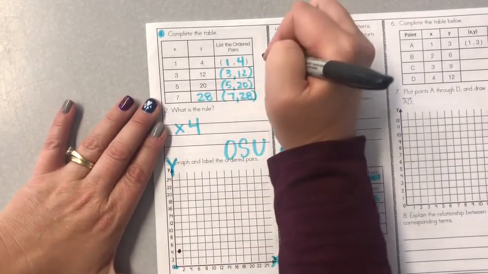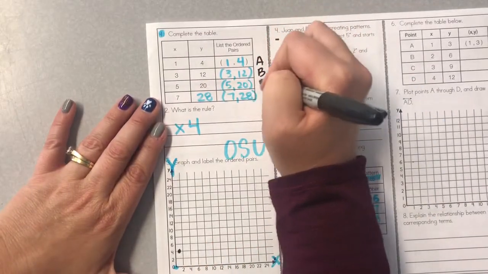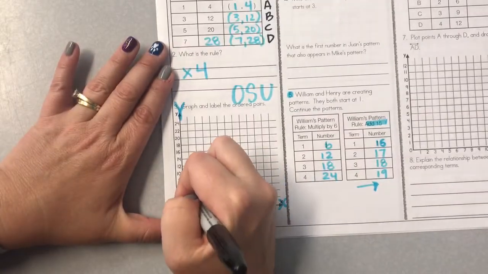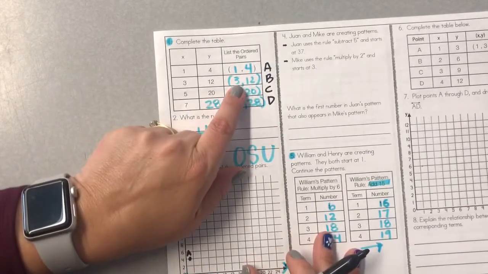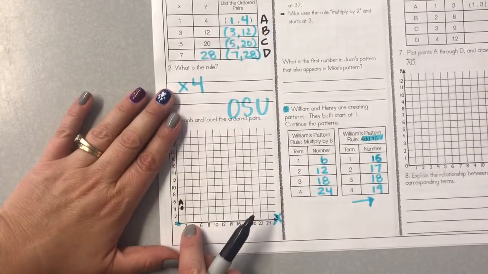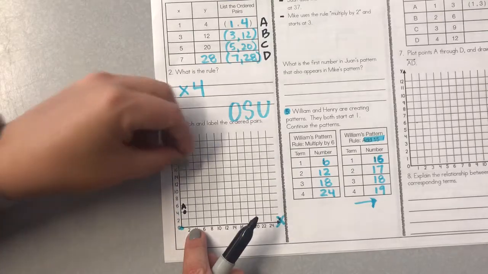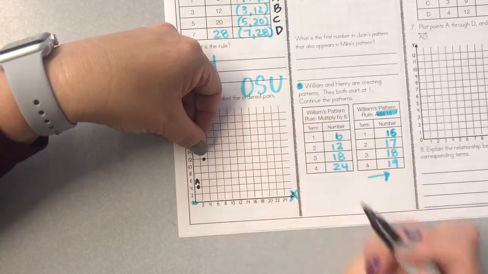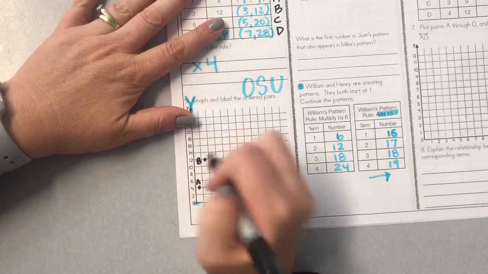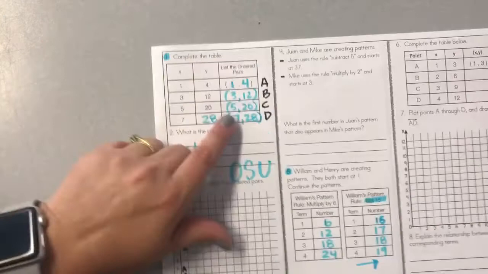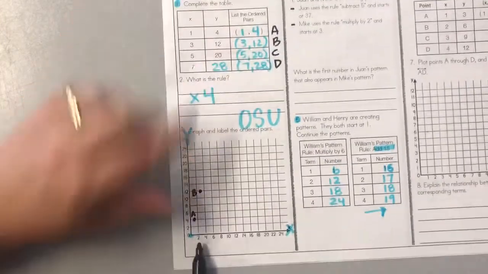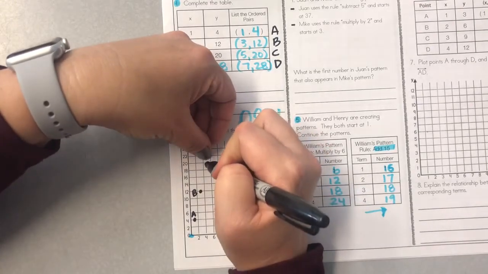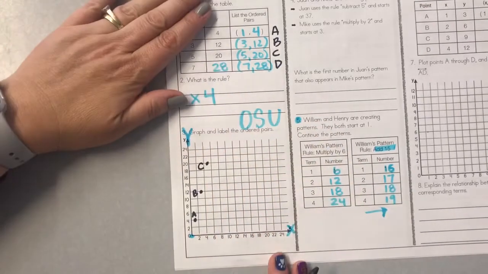And just to make it easy, let's label these point A, point B, point C, and point D. Okay, so this is point A. Now, for my next one, I'm going to go 3, 12. So I'm going to go over to 3, which is halfway between 2 and 4, and I'm going to go up to 12. So this point is going to go right here, and this we're going to label point B. Next one, 5, 20. So 5 is in between 4 and 6, and I'm going to go up to 20, and I'm going to label it right here. I'm going to label point C.